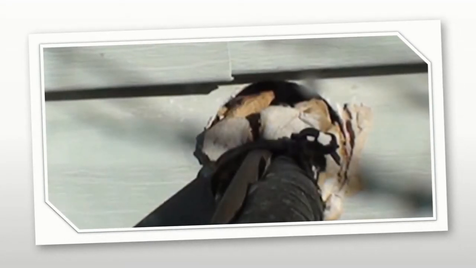The wall penetration for the line set should be sealed to protect your home from weather, rodents, and insects. Some contractors seal the penetration with silicone or putty, which deteriorates quickly. This leaves your home vulnerable to damage. The vapor barrier should be sealed around the line set on the inside of the home as well.